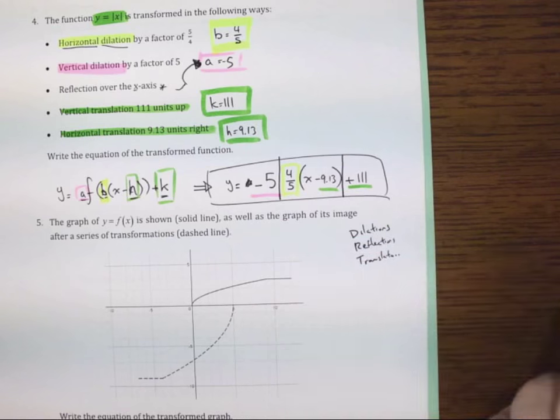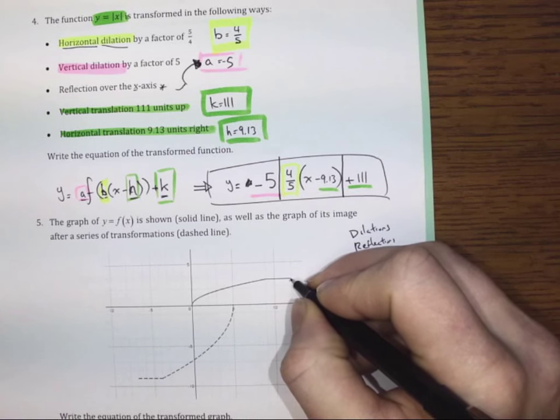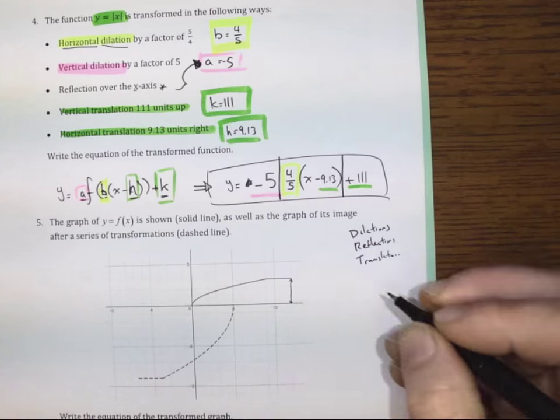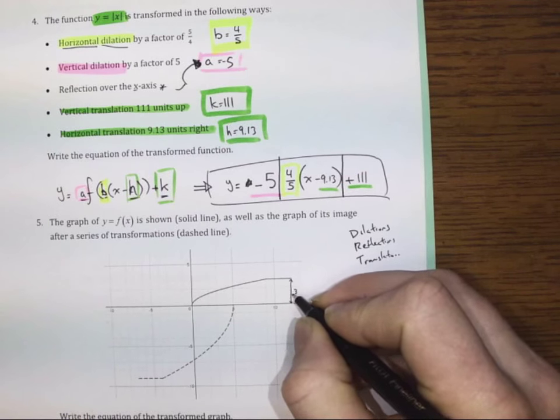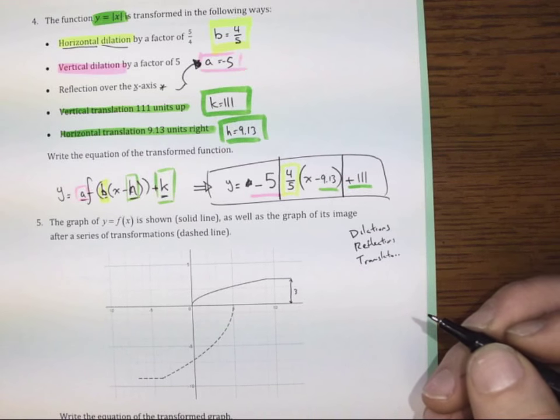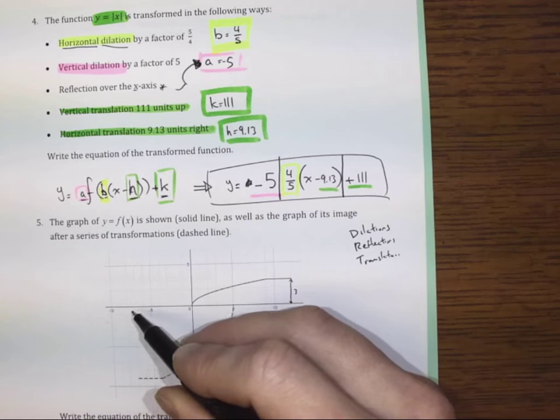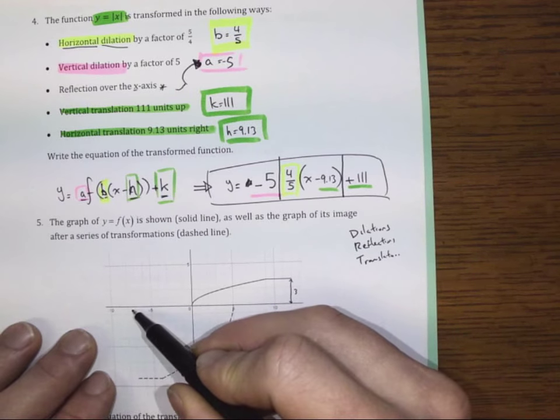Because A comes first, I usually think of my vertical ones first. So the first thing I would do is take a look and say this one seems to be vertically about a height of 3 units. And this function seems to be taller, but I'm not sure how much taller.